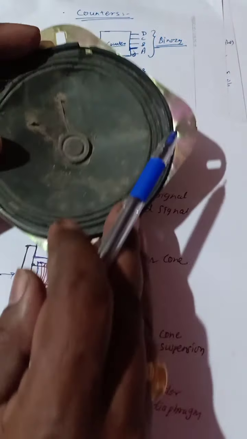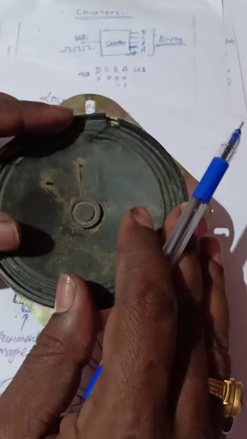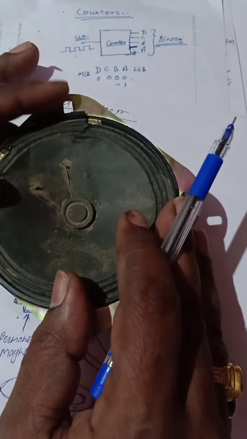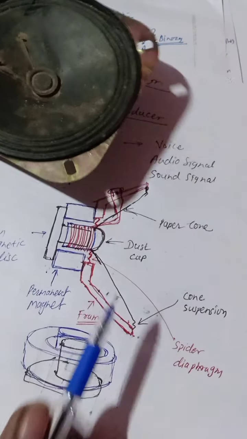This is the paper cone, and the paper cone is fixed at the frame.